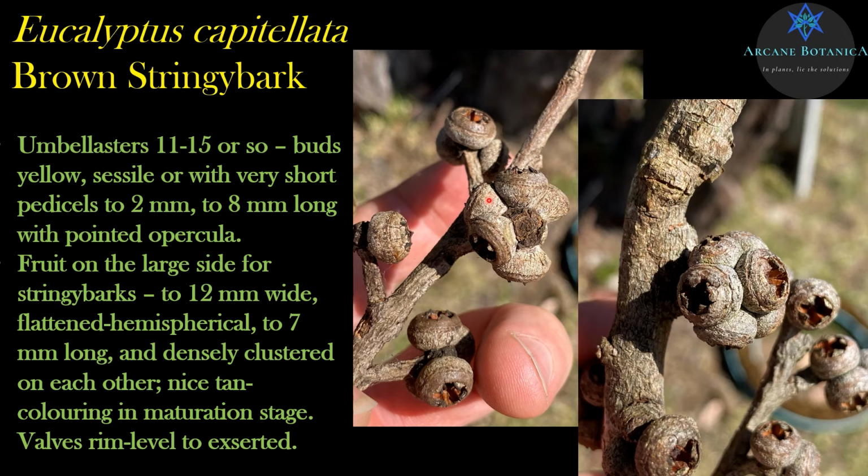And this is what they look like once they're done. Once they're done and the seeds have gone, the valves are opened. It's saying the valves are rim level to exserted. That's what they look like, so you can find them on the ground looking like that, and you've got to have a bit of a stab at what they are. So that's Eucalyptus capitulata. I think it's a good one to start on.